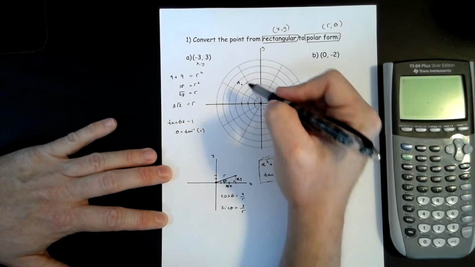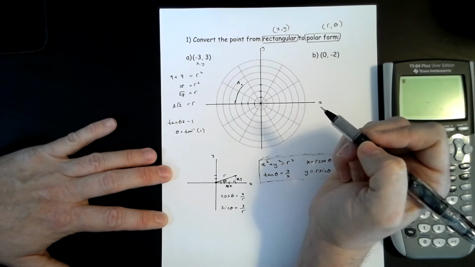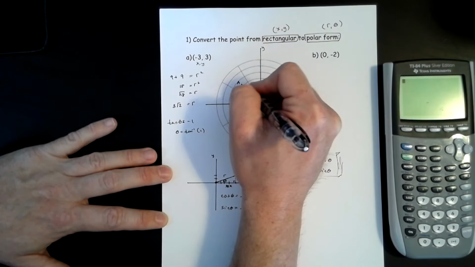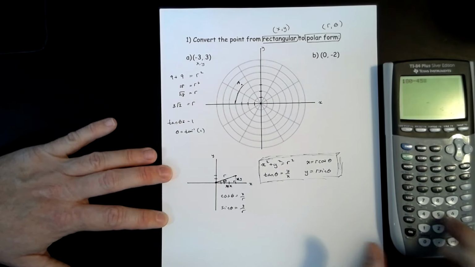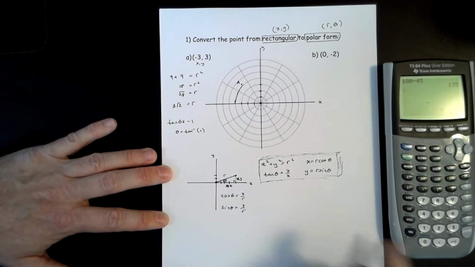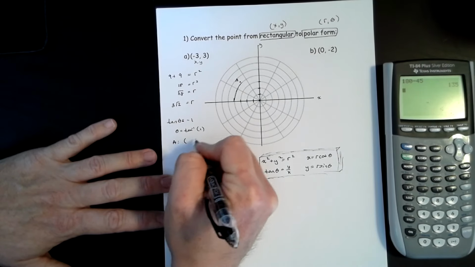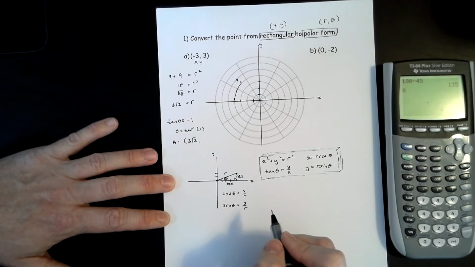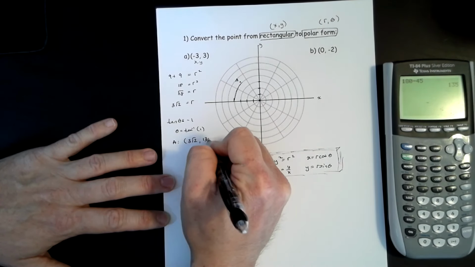The reason I do that is I find this reference angle in here. That reference angle is 45 degrees. So the angle that this guy rotated is 180 minus 45 degrees, or 135 degrees. So point A is 3 root 2 units away from the pole at a directed angle of 135 degrees.